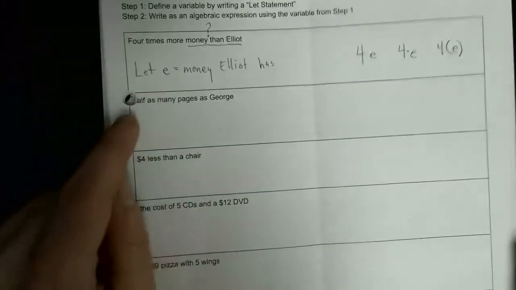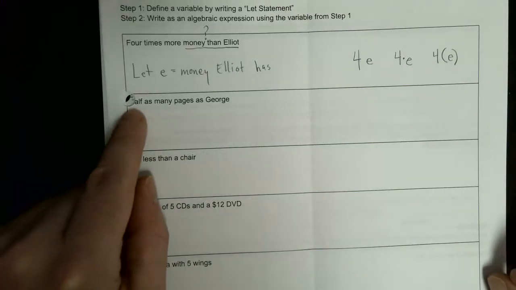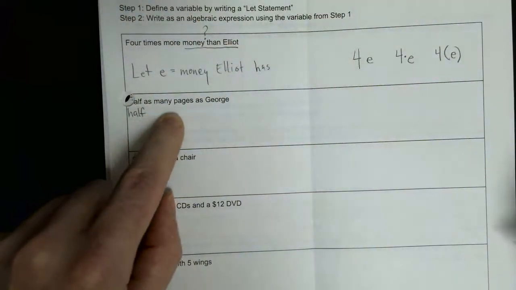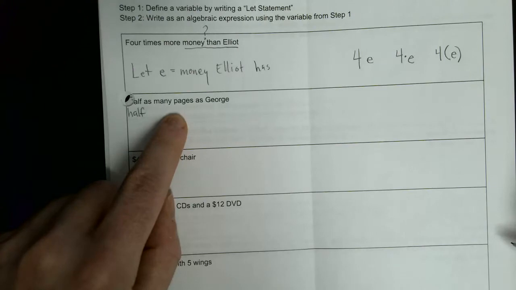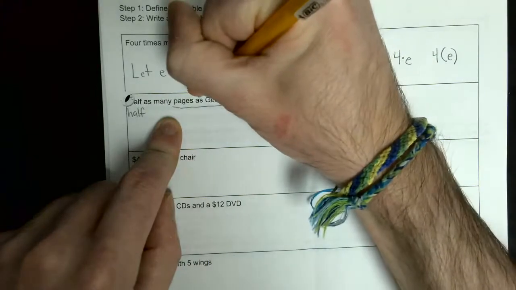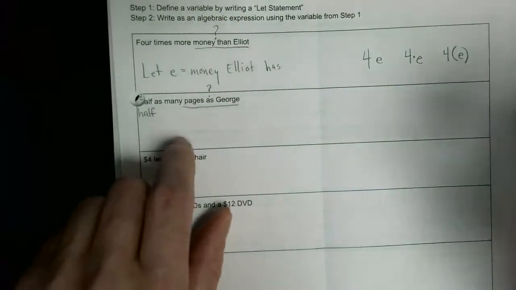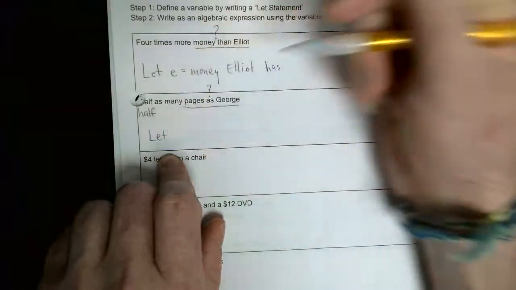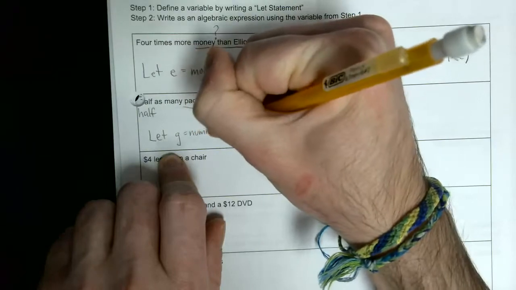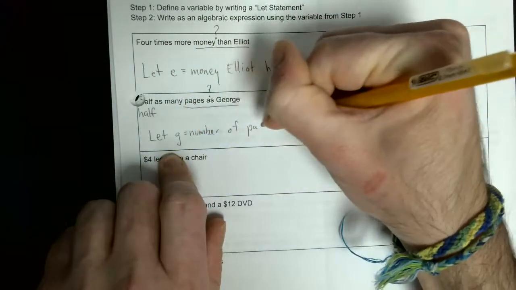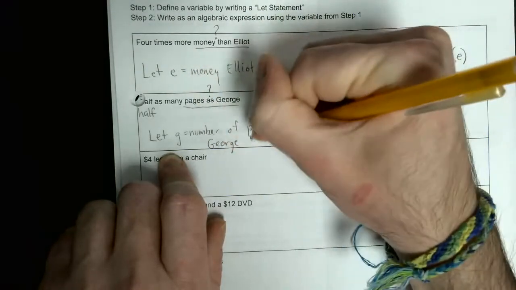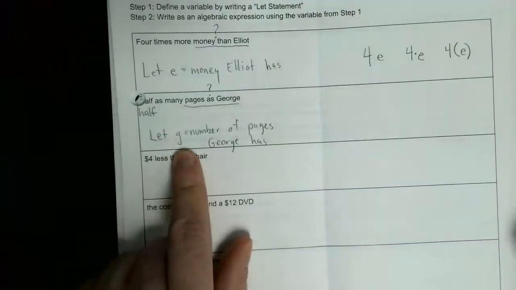All right, the next one's kind of cut off here. This should say half as many pages as George. Well, what do we not know? We don't know how many pages George has. So that's where our variable is going to come in. We're going to let, I don't know, G, perhaps? G equal number of pages George has. We want half as many as G.